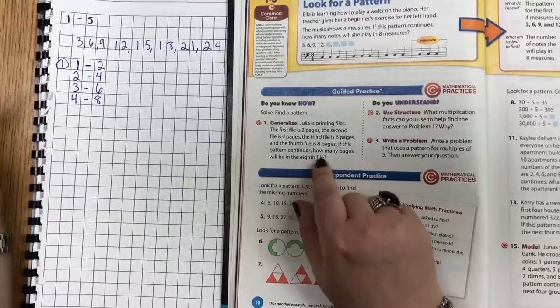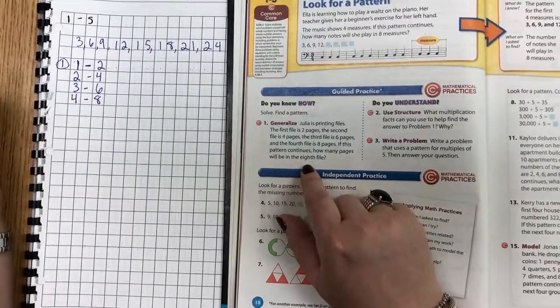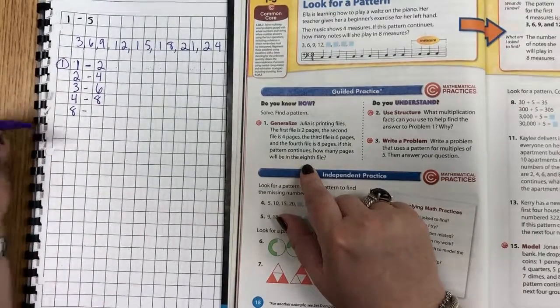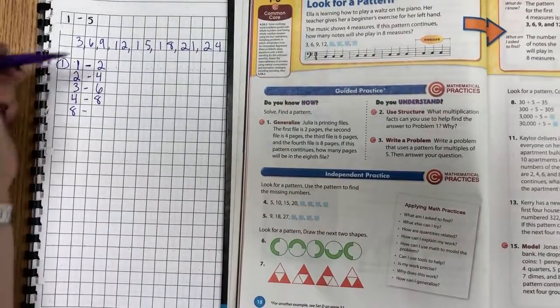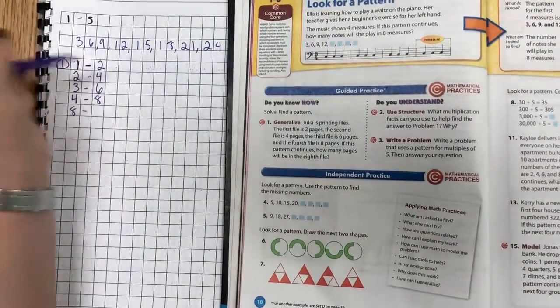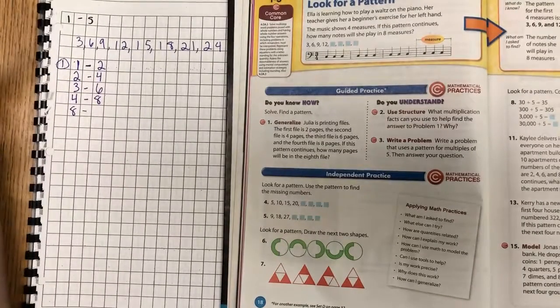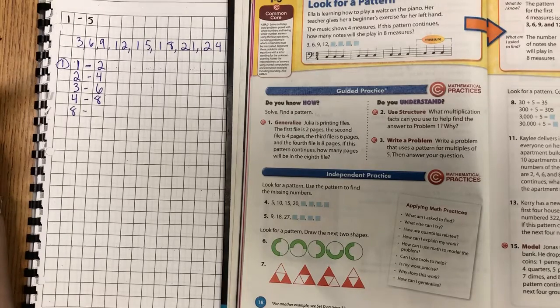Now, it says if this pattern continues, how many pages will be in the 8th file? It wants me to go to the 8th, so I am skipping all the way up to 8 after 4. How can I approach this? Now that I've laid it out, I can see there's a pattern going on here: 2, 4, 6, 8. I've got 2 ways of doing this. I could keep going up on that pattern. Or I'm seeing some hands up. What's another way we think we can do this?